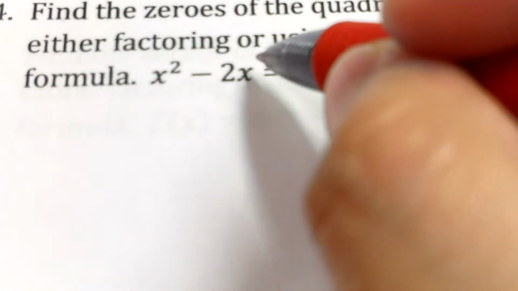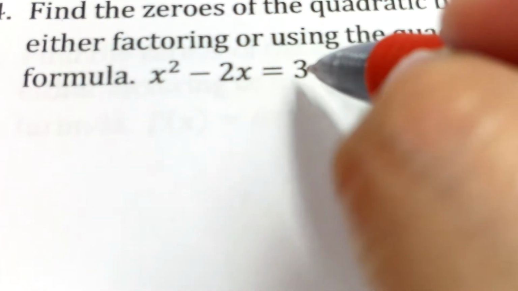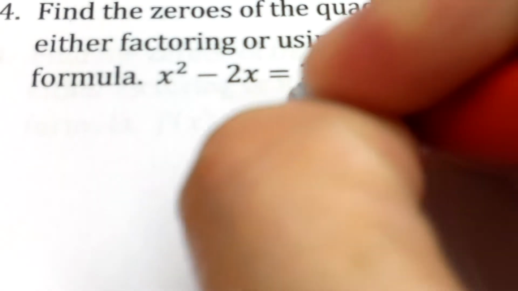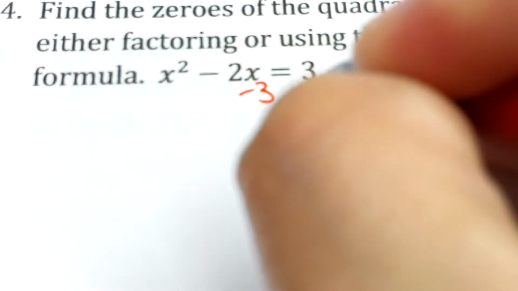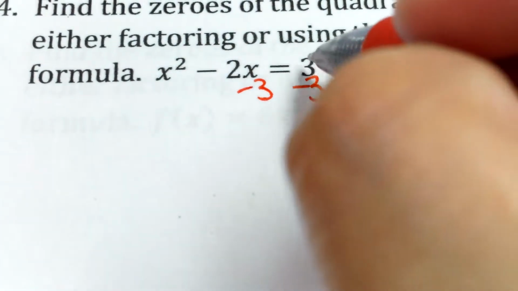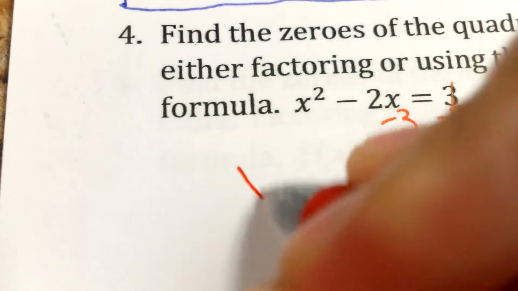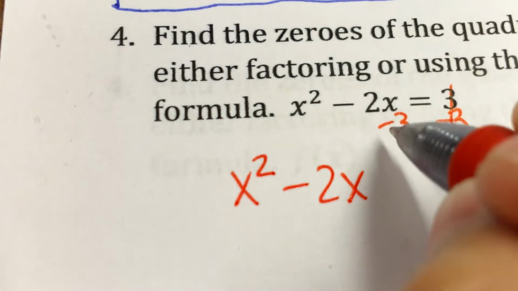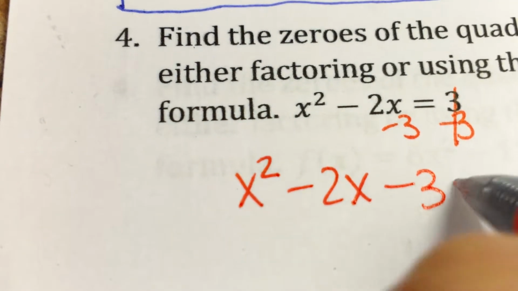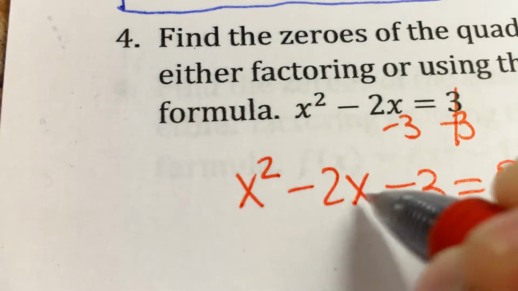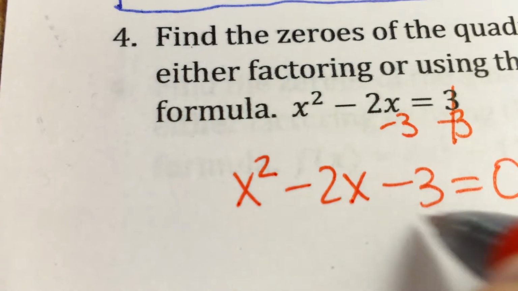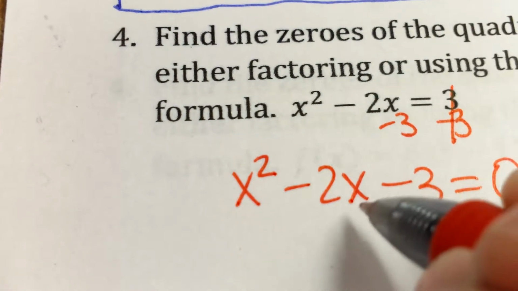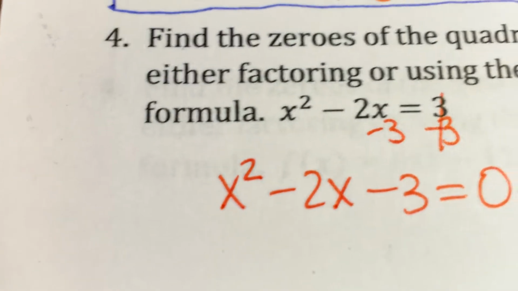So right now we have the 3. So I need to move the 3 to the other side. To move the 3 to the other side, you have to get the opposite sign. So it's going to be minus 3, minus 3. This ends up canceling because it ends up being 0. So then now I have x squared minus 2x minus 3. We cannot combine those because they have different letters. This one has a letter, that one doesn't have a letter, so you cannot combine them.